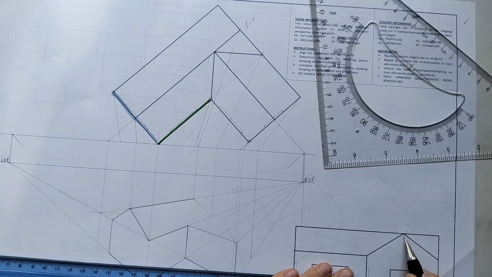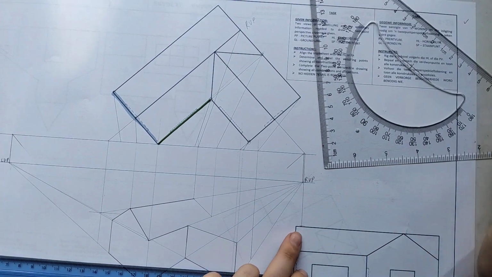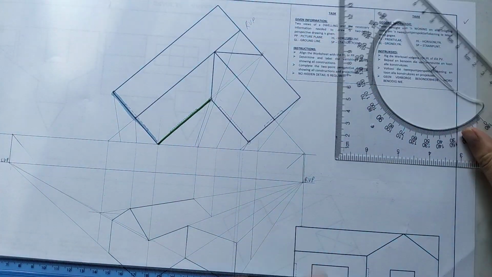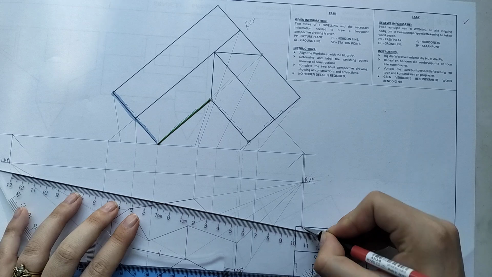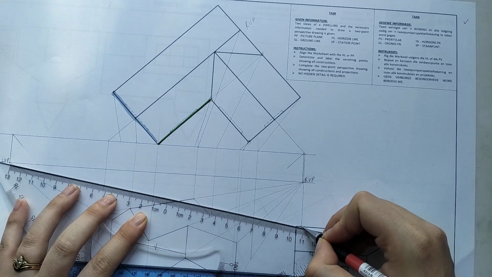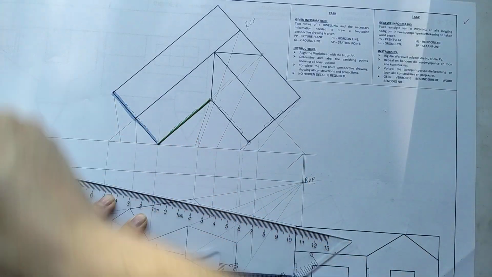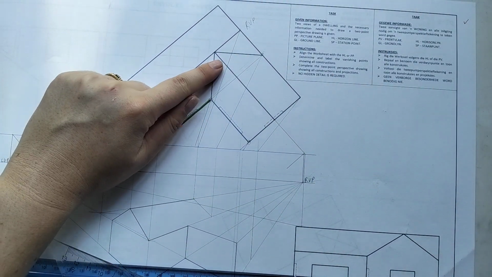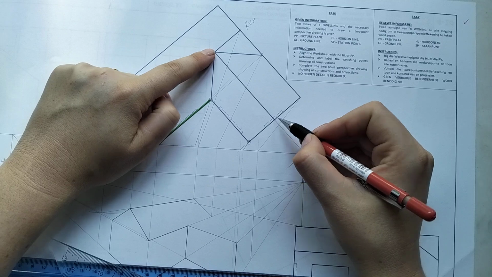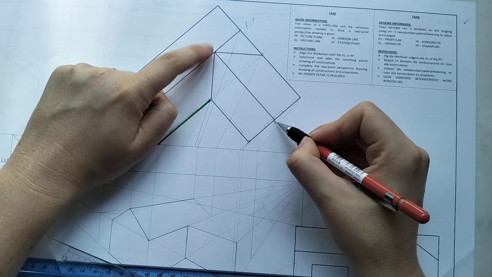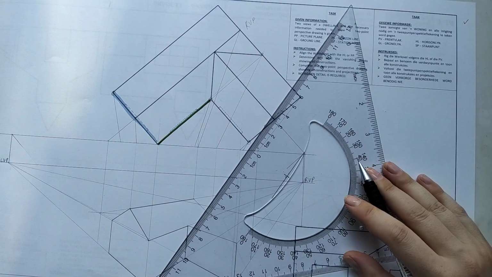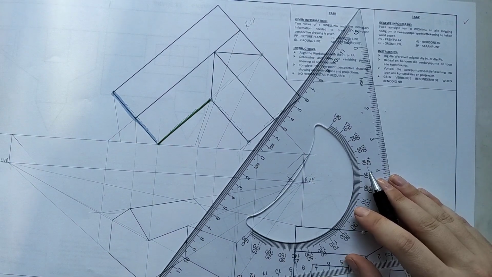We can see over here this roof is also on the same height, so I'm going to take it from this height, and this one is going to the left vanishing point, so I'm going to take this to the left vanishing point. Now I have this line, which is this line. I need two points on it, so I'm going to take this one and that one to the SP, and then just bring it down to that line which we just drew.